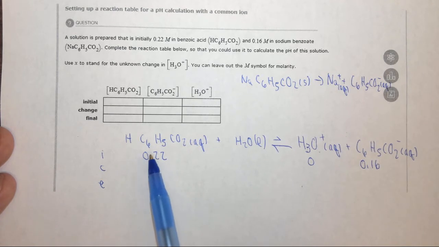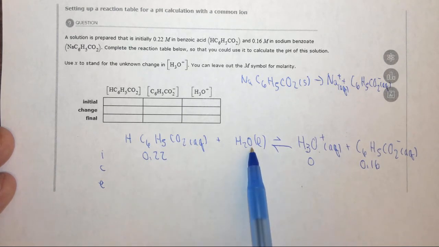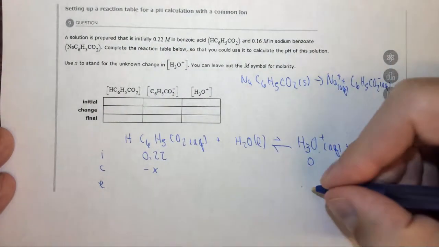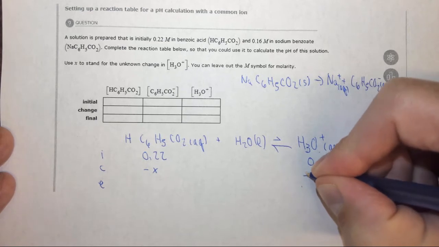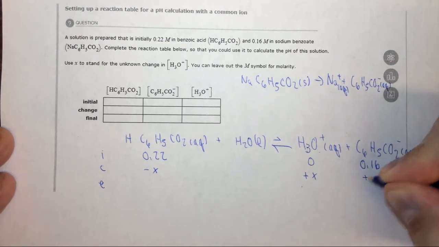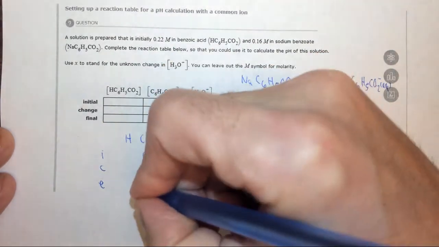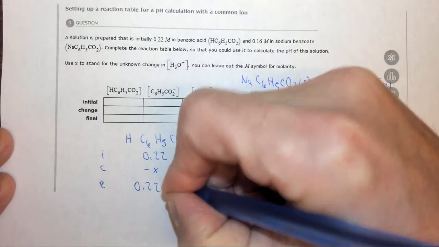So when you initially dissolve this, this is going to act as an acid and react with water and drive the reaction in this direction. So we're going to lose X amount of this. And because all the stoichiometry is 1 to 1, we're going to gain X of this and gain X of this. At equilibrium, the concentration of the acid is 0.22 minus X.